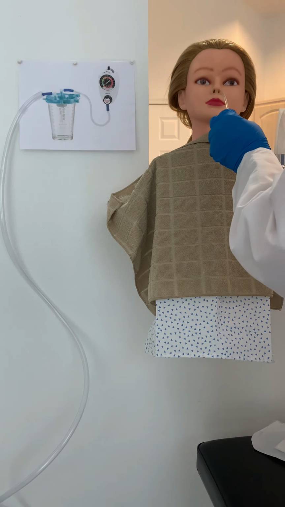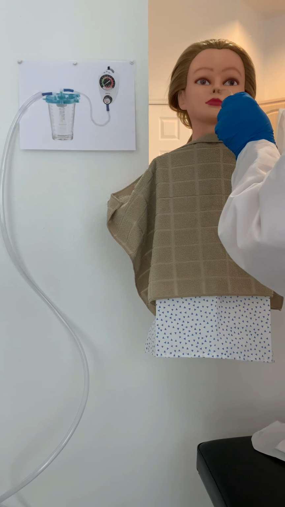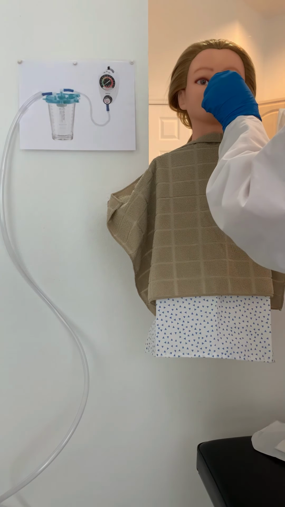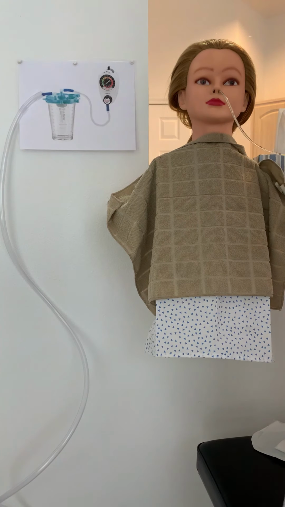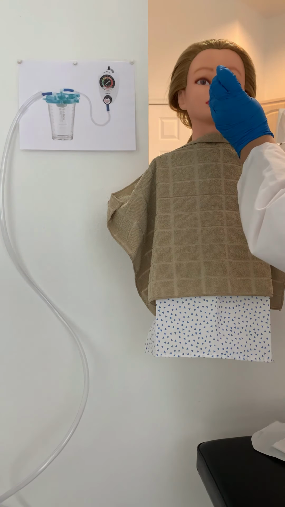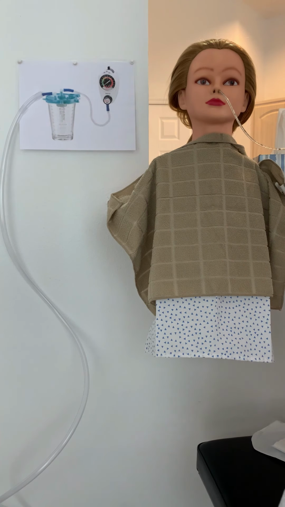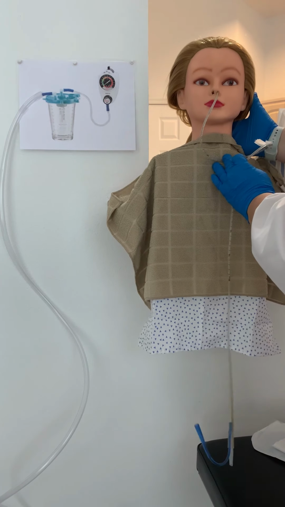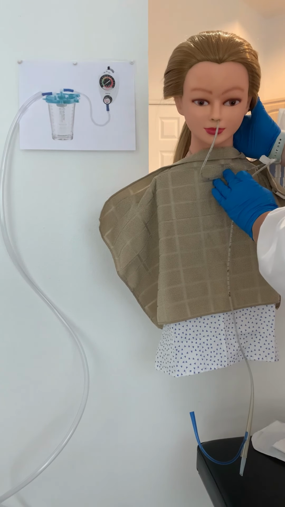So I'm going to go ahead and put this in. Just let me know when you feel it in the back of your throat. Okay, you feel it there? So go ahead and open your mouth and I'll just look and I can see the tube back there. So that's good. Okay, so now I'm going to have you tip your head forward. So chin to chest.